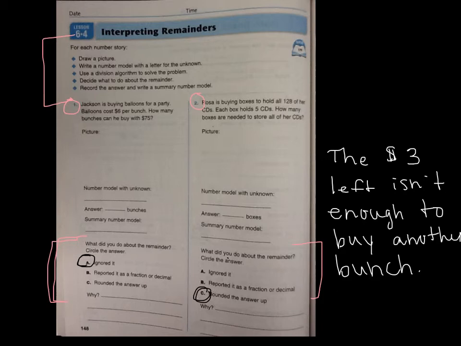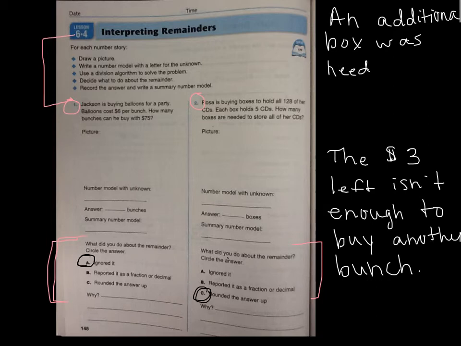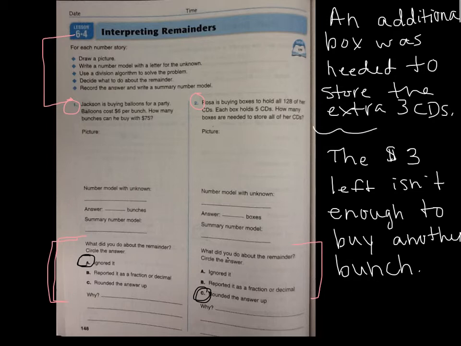And the reason why is an additional box was needed to store the extra 3 CDs. So we really need to explain what from the story problem shows that we need to round it up.